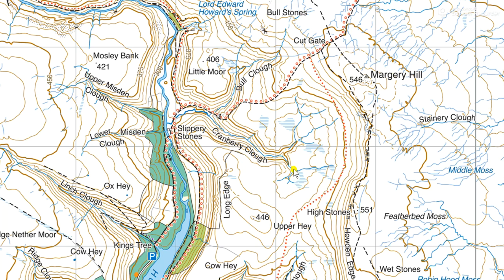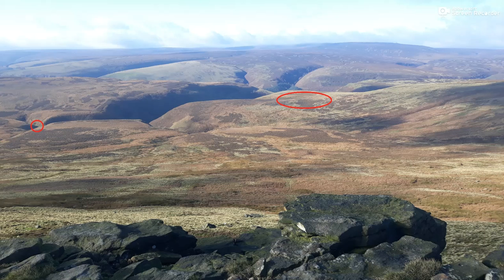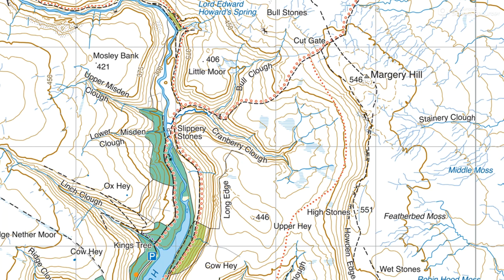So what about the large red oval? So that is, if we were to walk in a straight line towards the right hand side of the Misden Cloughs, we'd cross this large flat area. There's that drainage feature that we've already identified there. We'd probably have to cross the upper reaches of that, and this large flat area, and that long ridge draining off there. So can we see that?